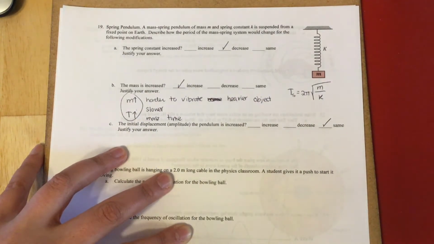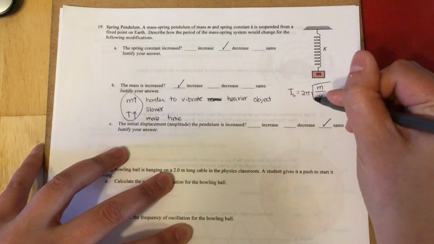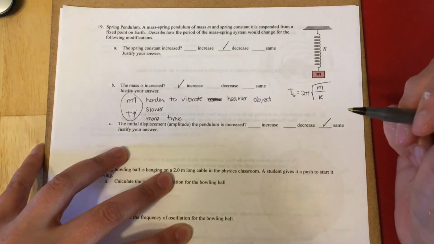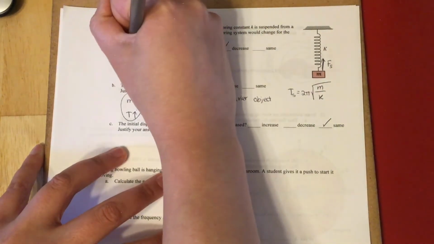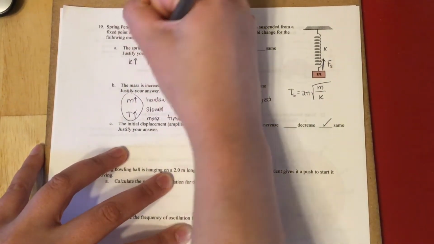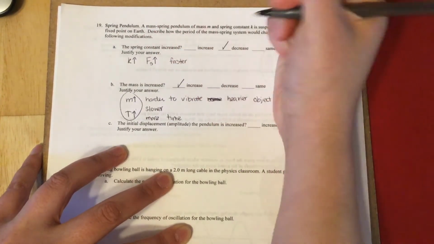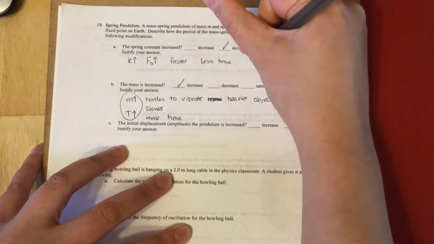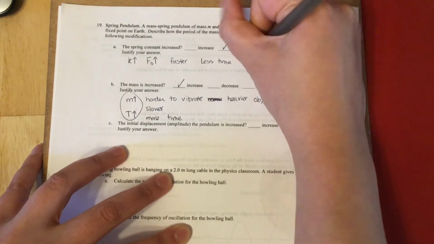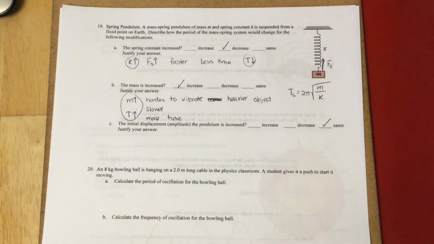But if K goes up, why would that make it go faster? Well, that would go faster because the spring constant is larger. This is a stiffer spring, and a stiffer spring is capable of a larger restoring force. And if you pull with a larger force, that makes an object go faster. So K is bigger, spring force is bigger. Larger force makes this oscillate faster, and a faster oscillation means less time. So if k goes up, time period goes down. It's not exactly an inverse because of that square root, but they do affect each other in this way.